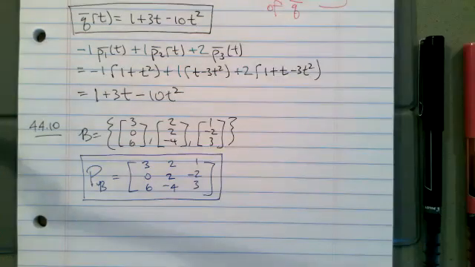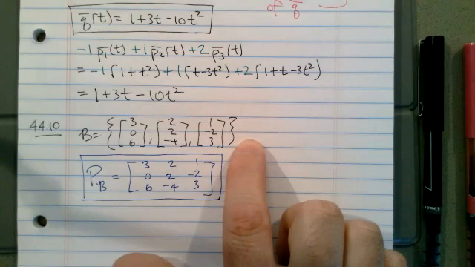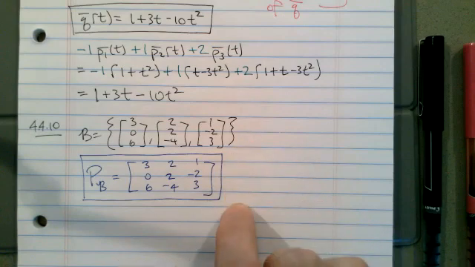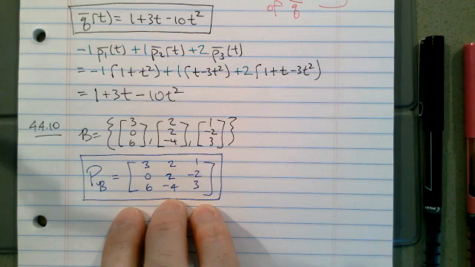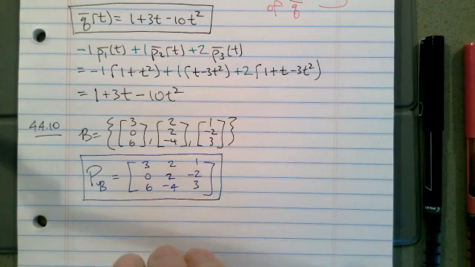So we get this weirdo basis for R3. To change these into standard basis coordinates, we just take the standard coordinates of the B vectors. That gives the change of coordinates matrix from B coordinates to standard coordinates.